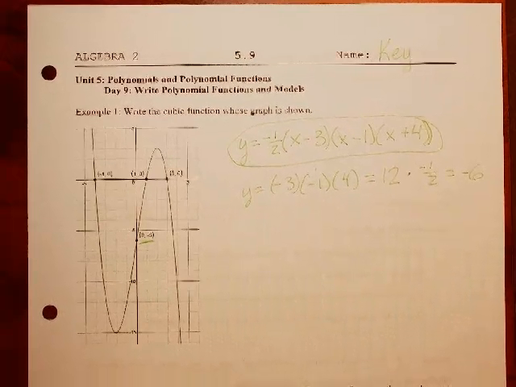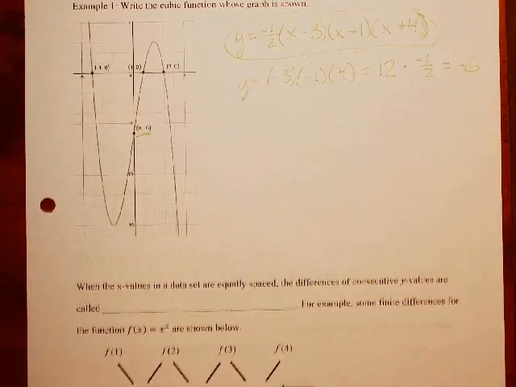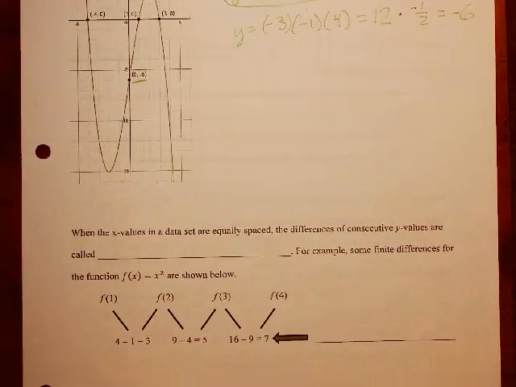So, when x values in a data are evenly spaced, the differences of consecutive y values are called finite differences.